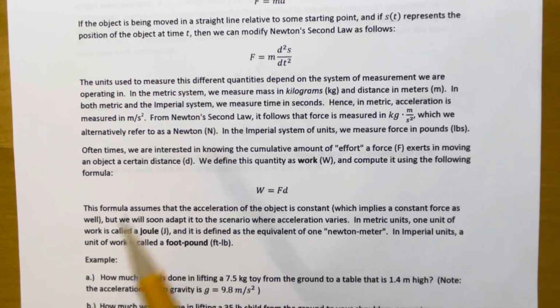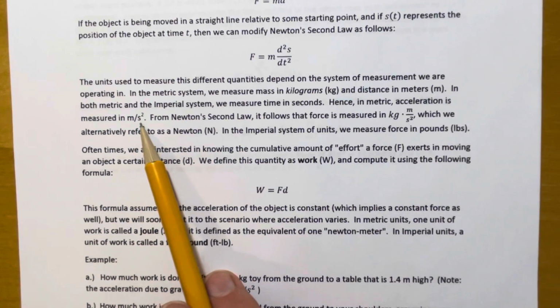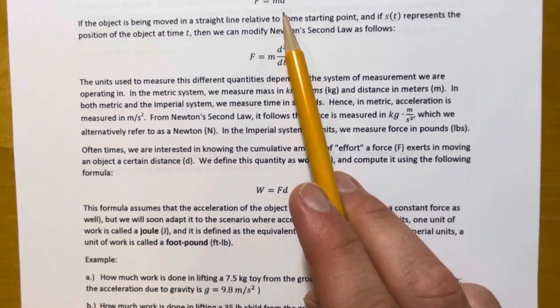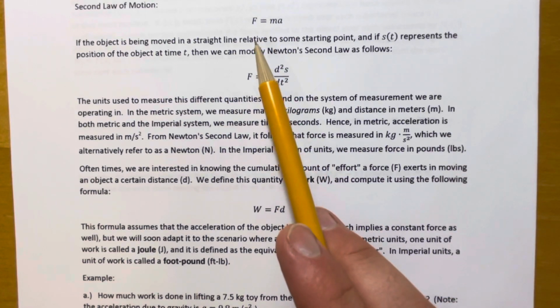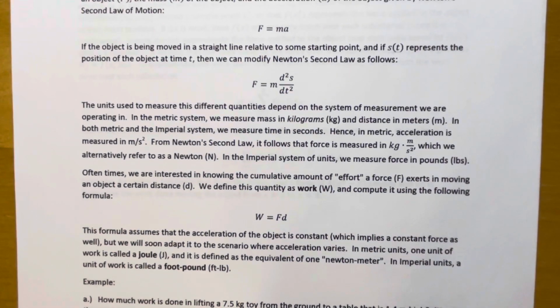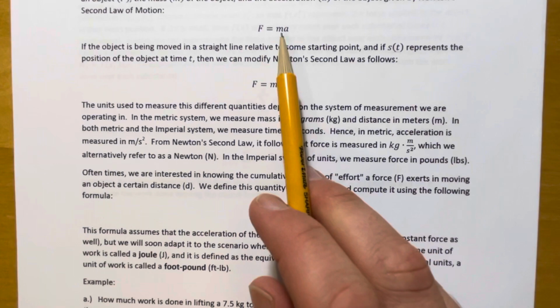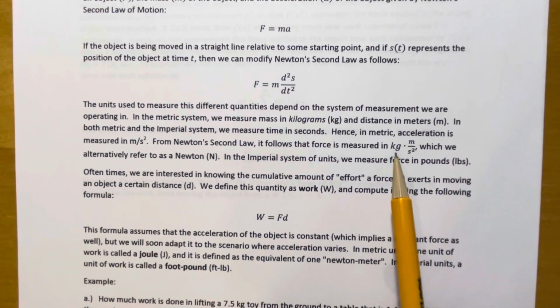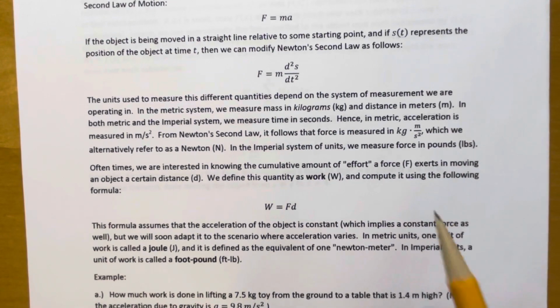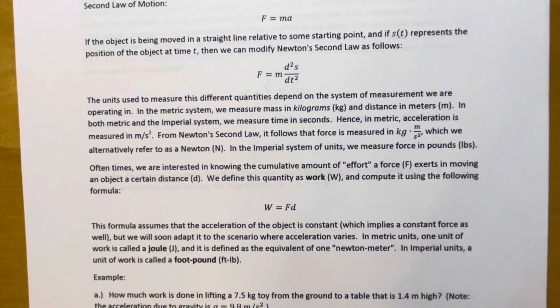Now, from Newton's second law, remember this meters per second squared is acceleration, which we have here. But a force is mass times acceleration. So the units that we want to use for a force should be a unit of mass times a unit of acceleration. And again, mass in metric is measured in kilograms. So for the metric system, force is measured in kilograms times meters per second squared.